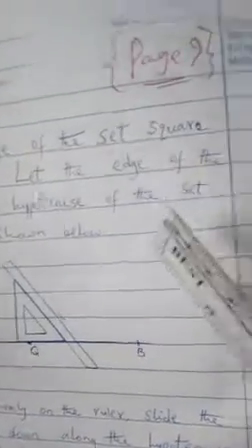Perpendicular lines, we explained this in the previous class. Let's look at step 2, where I say that you should place the edge of the set square on line AB. Let the edge of the ruler meet the hypotenuse of the set square as shown.